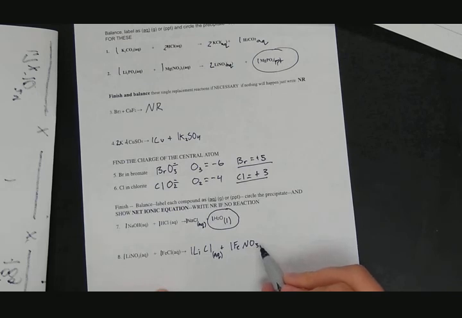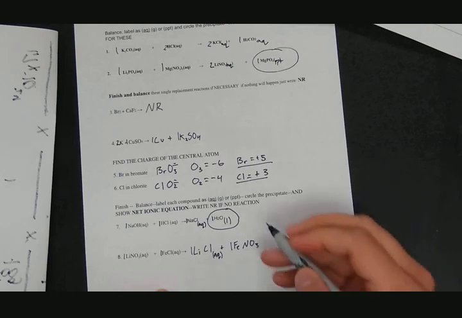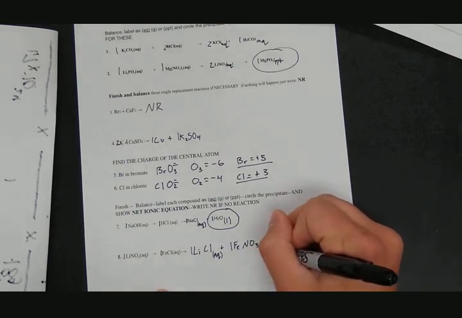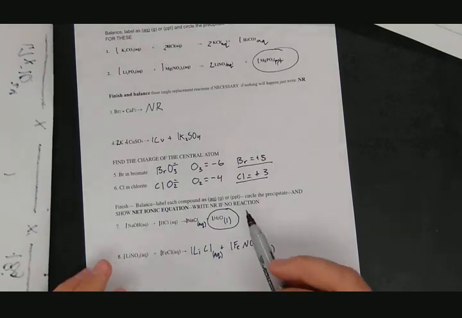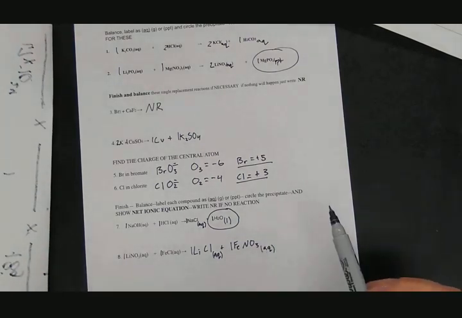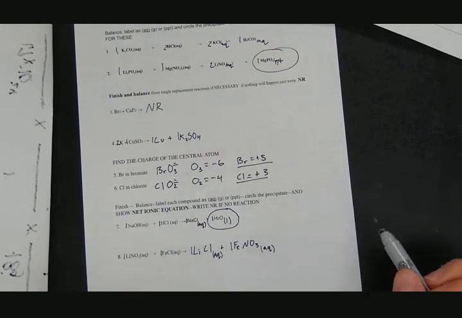Iron nitrate, let's look that up. That's also aqueous. That means that there is no precipitate in this reaction. All right, now let's go back and do all the net ionic equations.